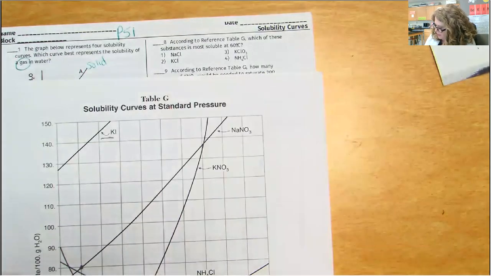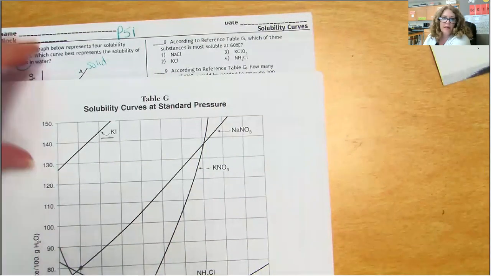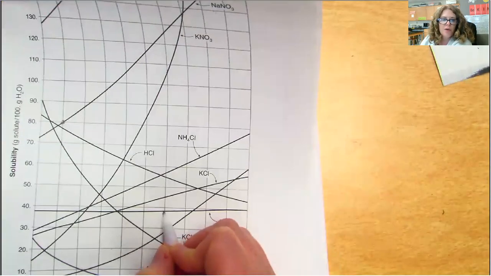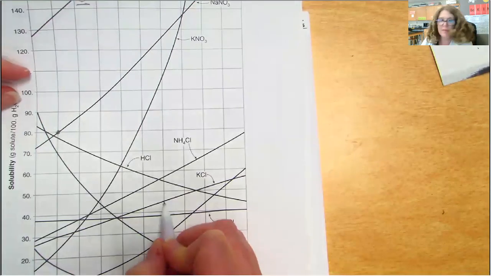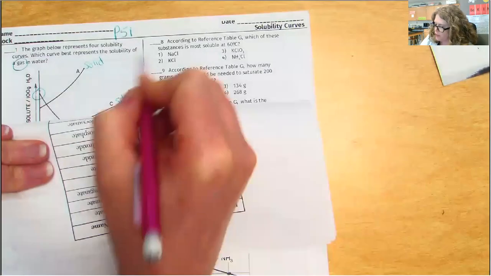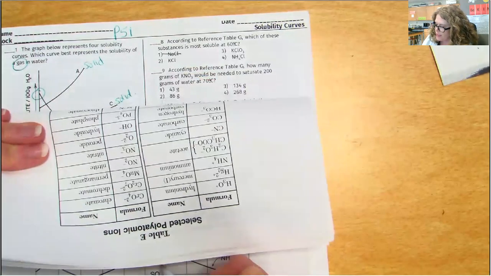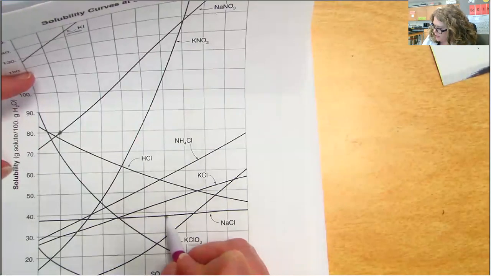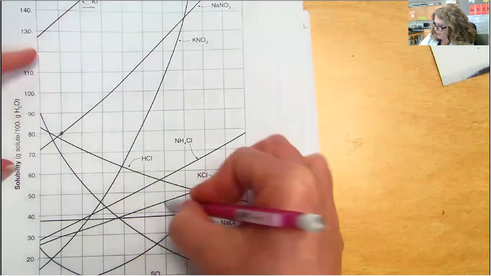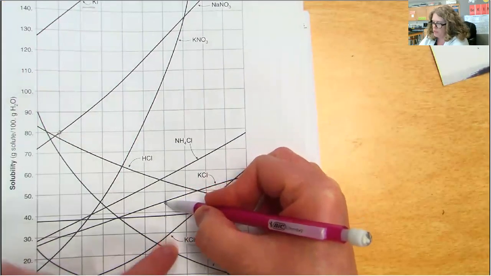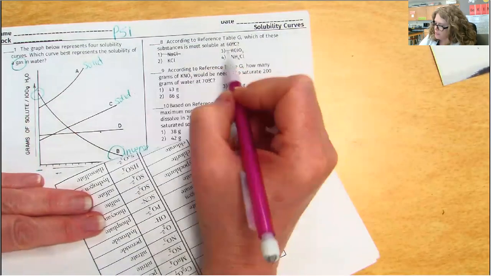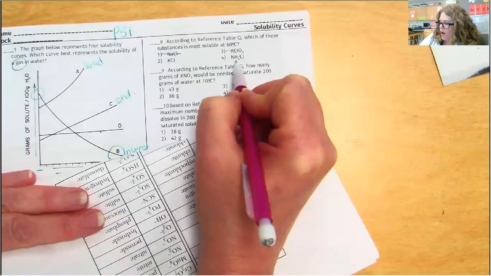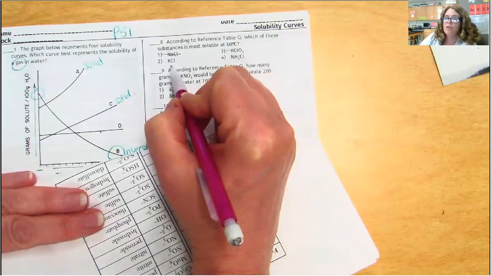So where's NaCl? NaCl is here at 60. You can't see that because I don't have that up here. This is where sodium chloride is. And the next one is potassium chloride. So already potassium chloride is more soluble, so we can cross off sodium chloride. Now we look for KClO3. KClO3 is down here, so that's not more soluble than our potassium chloride so far. So far, this one's the highest. Now we have to look at ammonium chloride. If ammonium chloride is higher than potassium chloride, it would be more soluble.